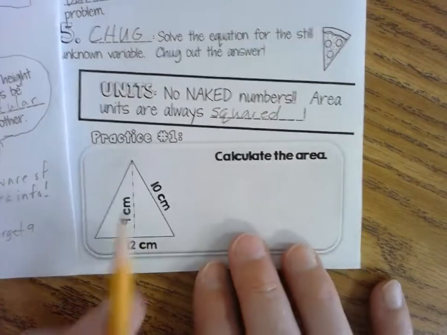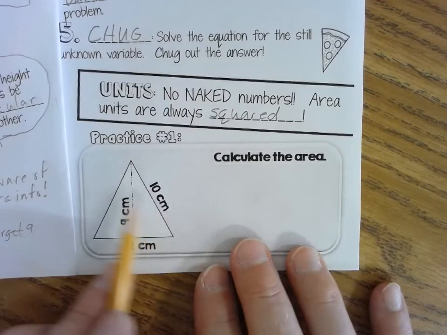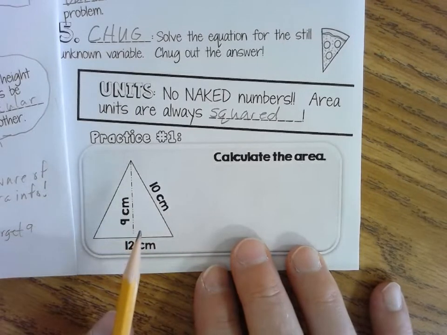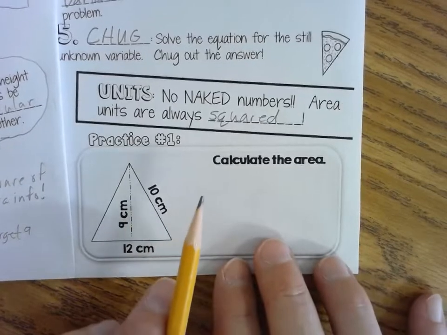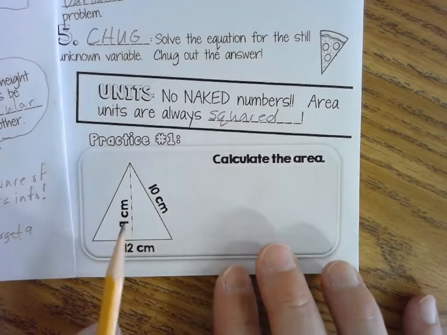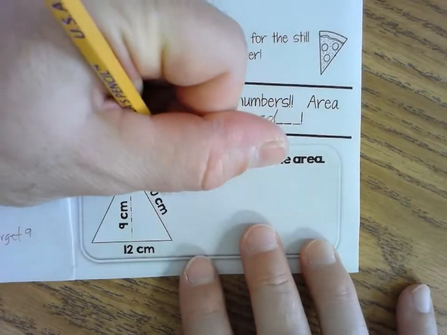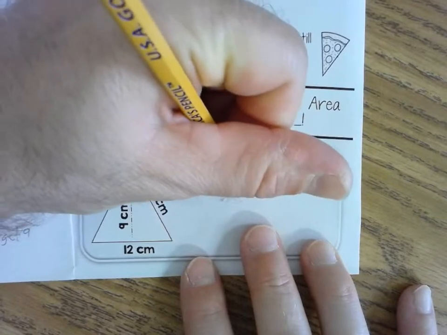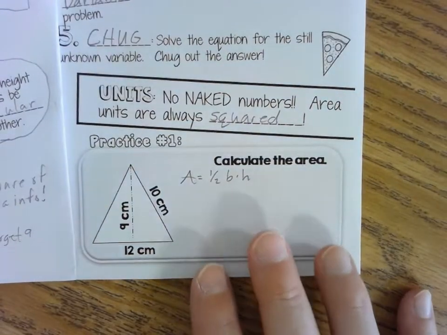So I want you guys to look at this problem right here. There is extra information that you need to ignore. So I want you guys to go ahead and calculate the area of this triangle. Now, remember, first thing you've got to do is write out the formula. Area is equal to 1/2 base times height. Okay?